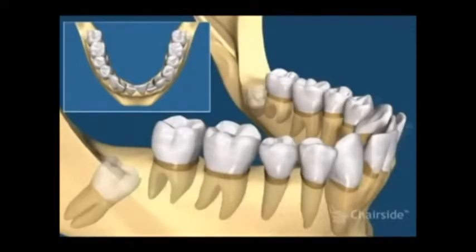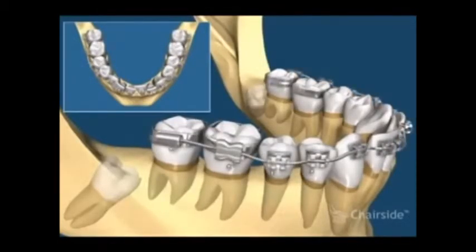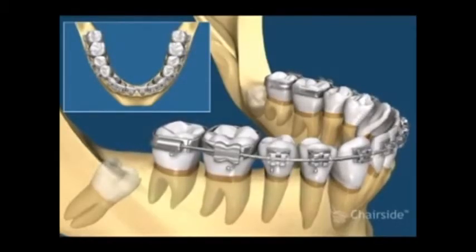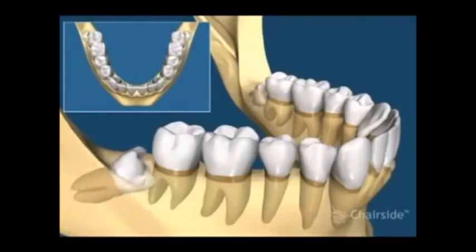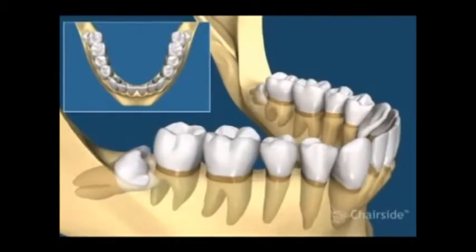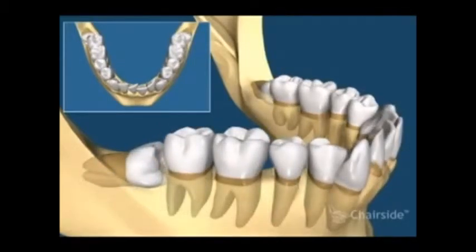If teeth are crooked, orthodontic treatment such as braces can be used to make them straight again. The last tooth to erupt in the mouth is the wisdom tooth. If there is not enough room for it to erupt, it will put pressure on the teeth and may cause crowding of the teeth.